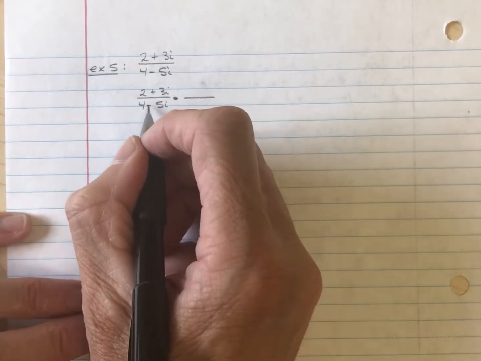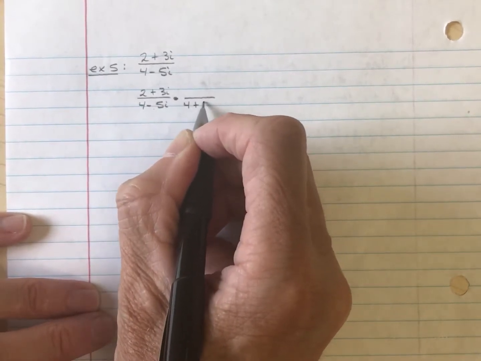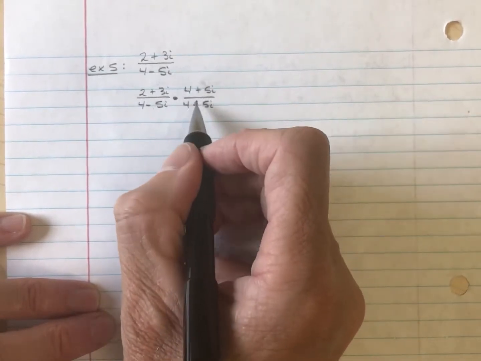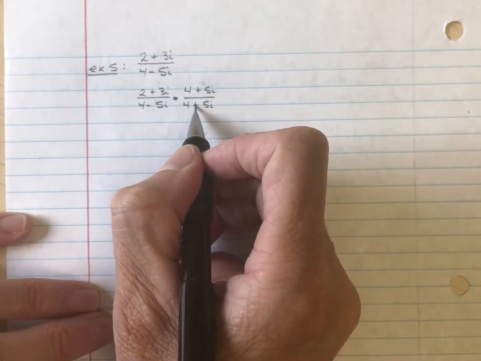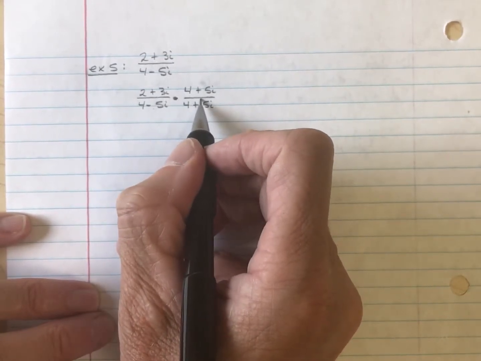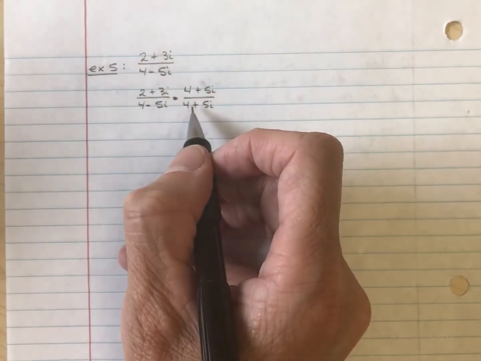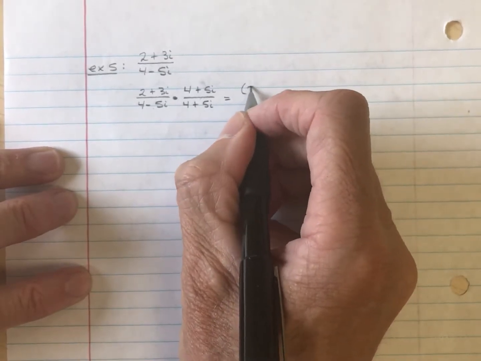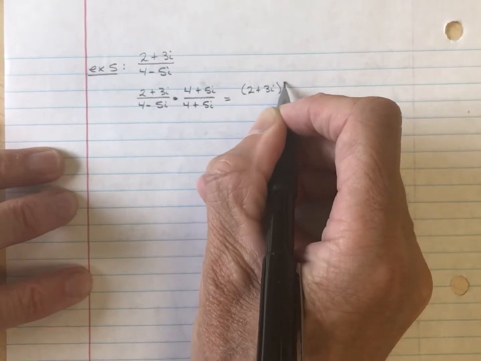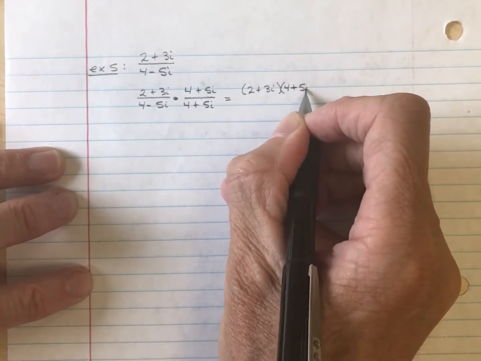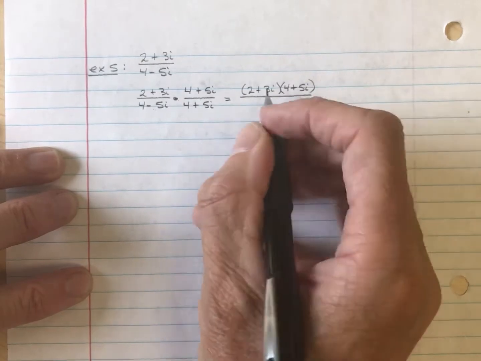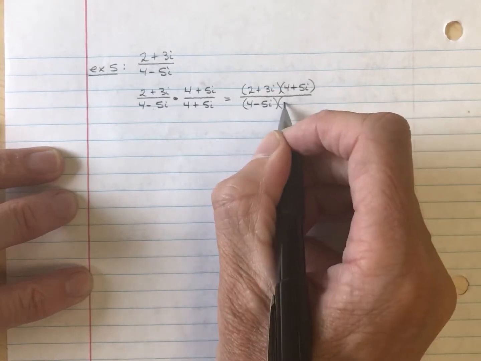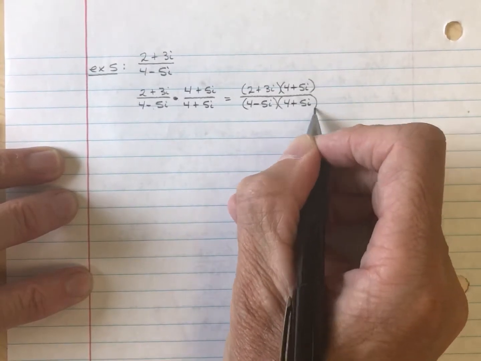So the two terms stay the same. The minus becomes a plus. 4 plus 5i, numerator and denominator. And again, something divided by itself is 1, so this being multiplied by 1 doesn't change its value, but it will change how it looks, which is what we're after. Okay, I'm going to rewrite this with parentheses. So 2 plus 3i, 4 plus 5i using parentheses. Okay, and the denominator, 4 minus 5i, times 4 plus 5i with parentheses.